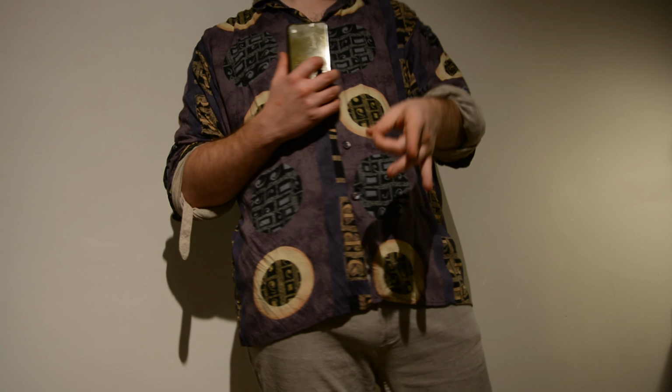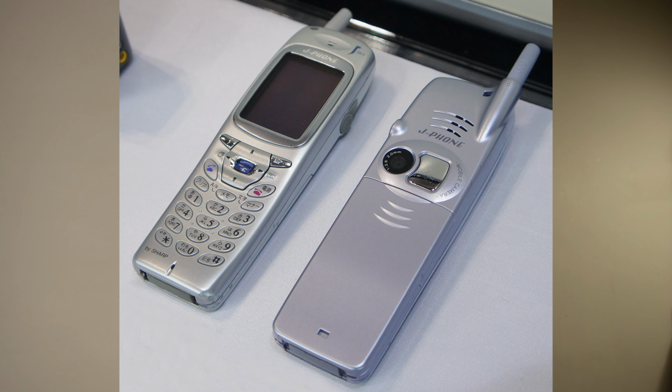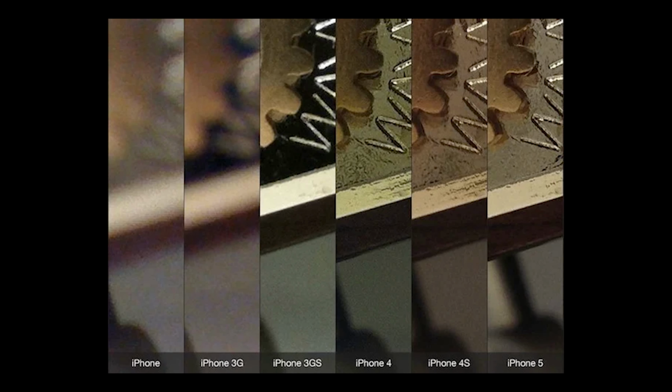In the year 2000, we've got the J-SH04, the first phone that could take and share pictures. And it came with a back-facing camera with, again, 0.11 megapixels. So yeah, not that impressive, but you all know how impressive the technology got within the last 20 years.